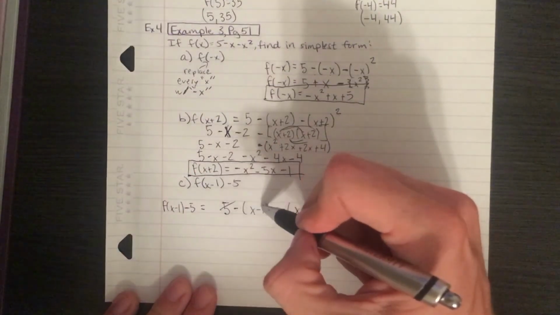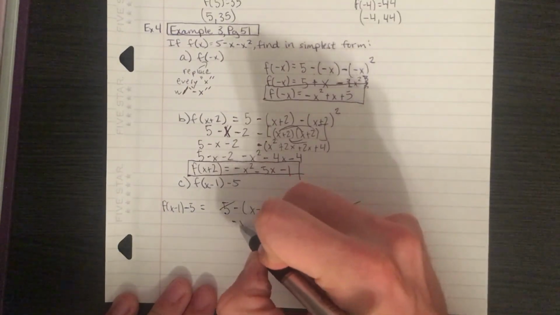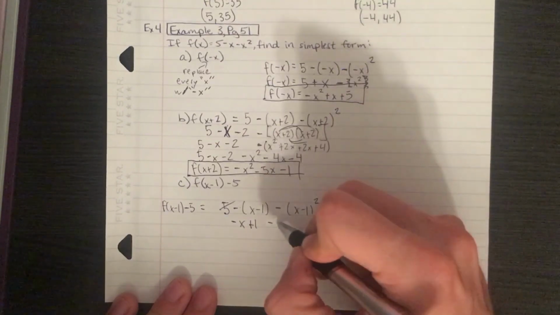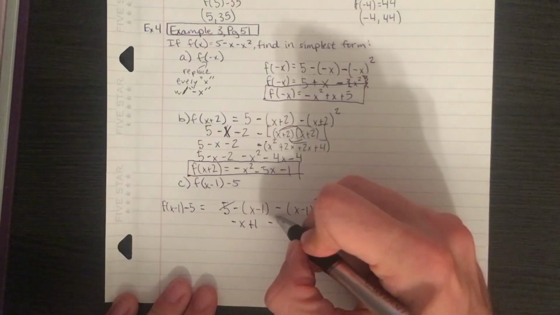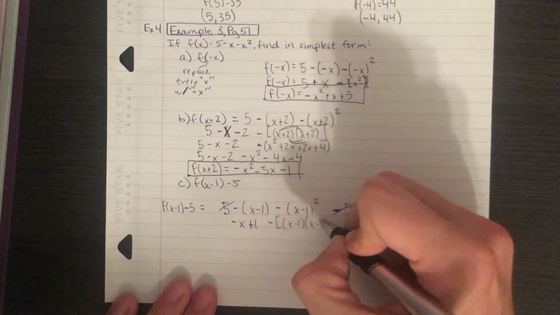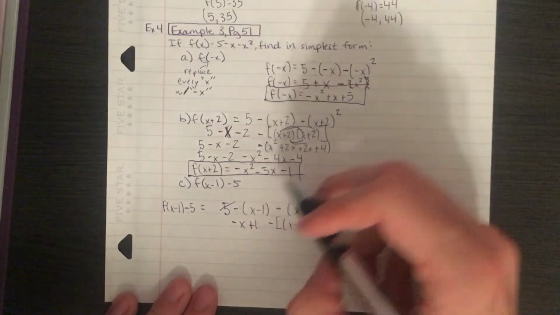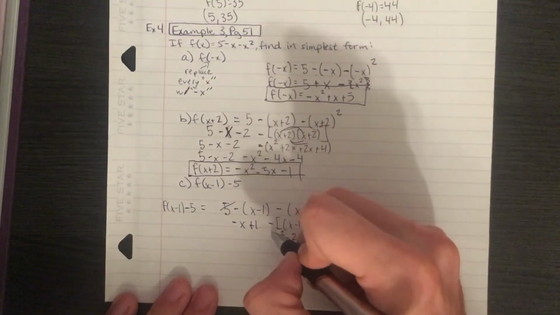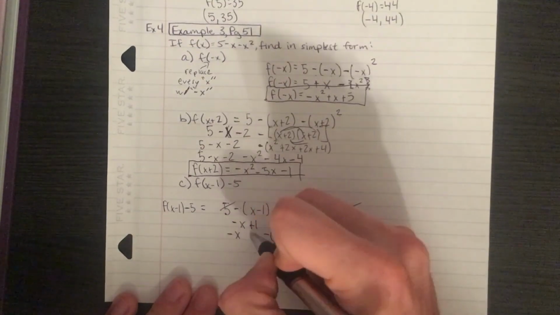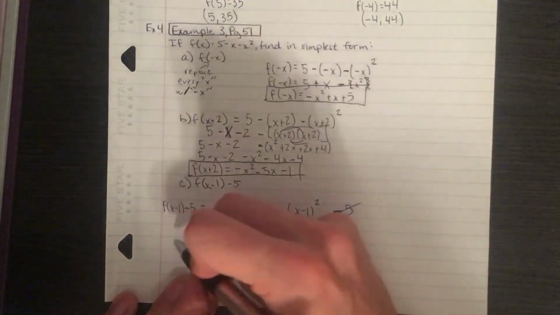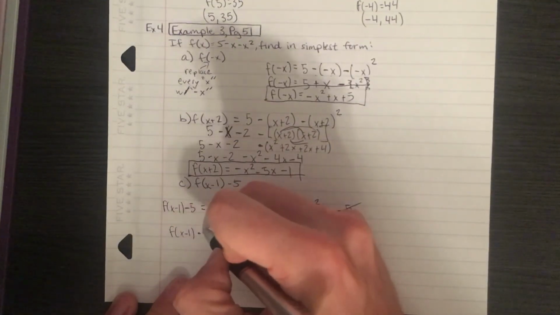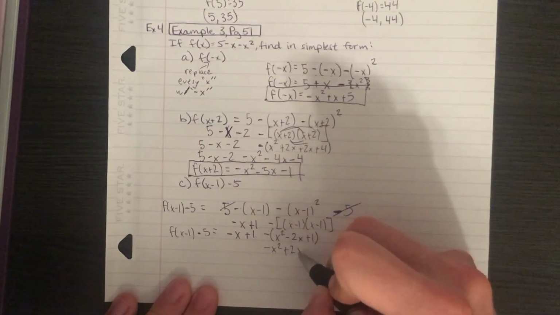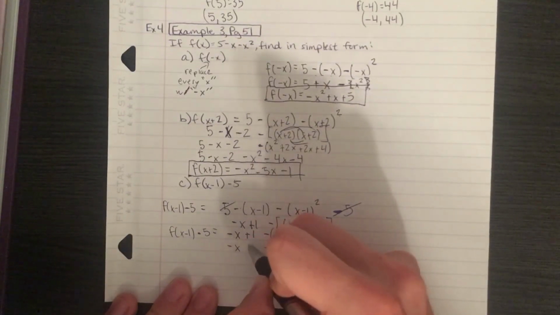So then this negative, if we distribute that, gives us negative x plus 1. Again, we need to write out both of these terms here. So negative, we've got x minus 1 times x minus 1. And if we distribute there, that's going to give me x squared minus 2x plus 1. I'm just going to shortcut that one because I am running out of room. Let's see, f of x minus 1 minus 5. So then that's going to give us negative x squared plus 2x minus 1, negative x plus 1.